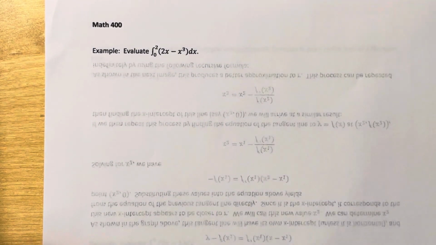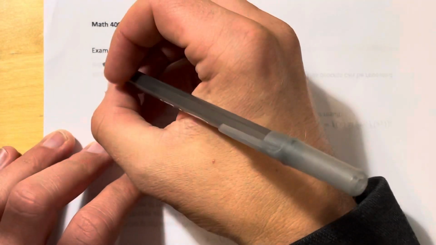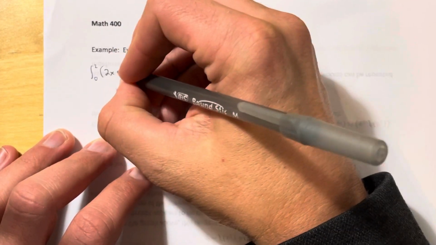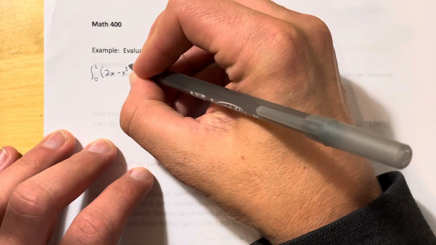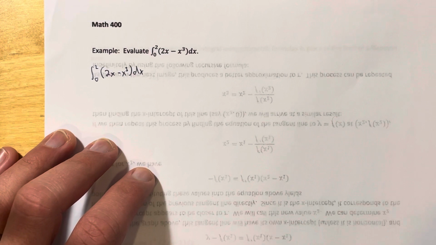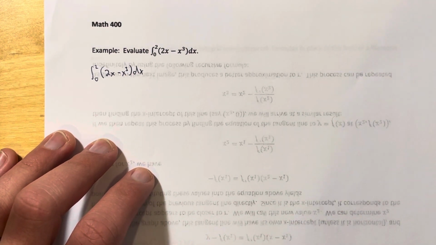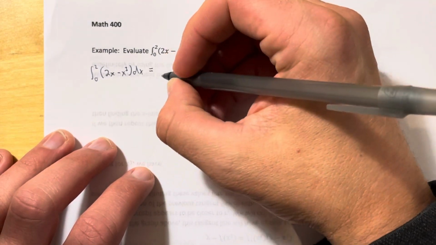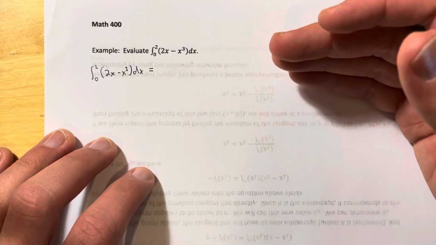All right, so here what we're going to do is use the properties of summations that we found at the end of the previous video to evaluate this integral. This integral, the integral from 0 to 2 of 2x minus x cubed dx, I'm going to use the definition of the integral using my limit of a Riemann sum idea, and we're going to use right endpoints because that's going to give us the easiest time here.